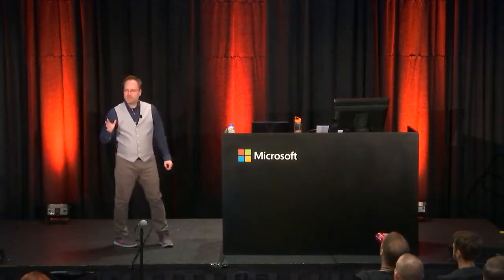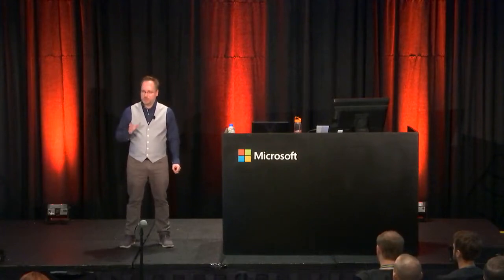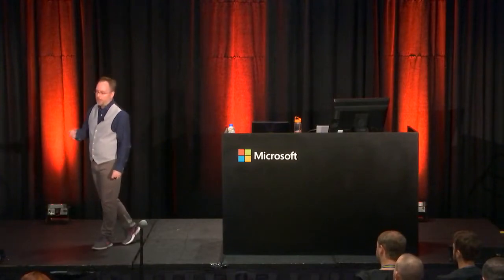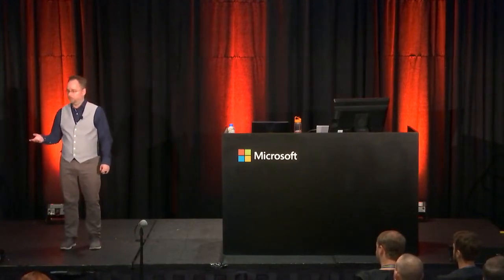So with Blazor client side, it's going to work like this. So in the case I just showed you with the C code, we had some C code. We run emcc and compiled it to WebAssembly, and it ran in our browser.